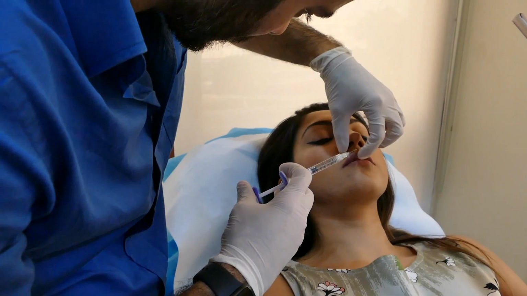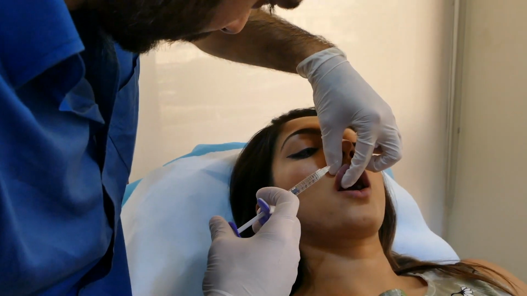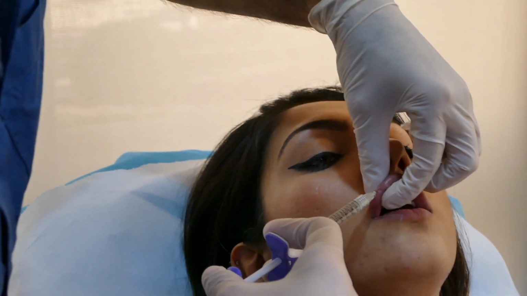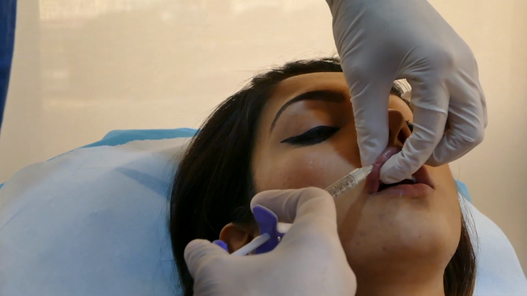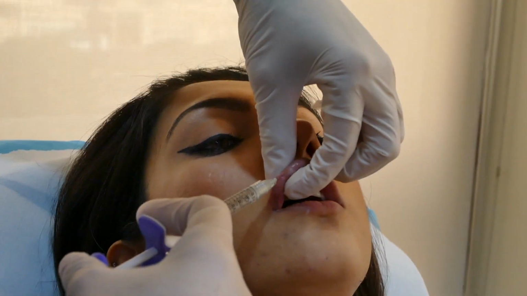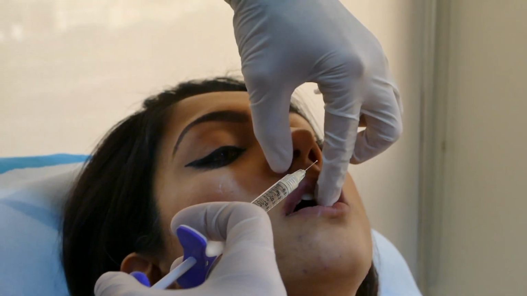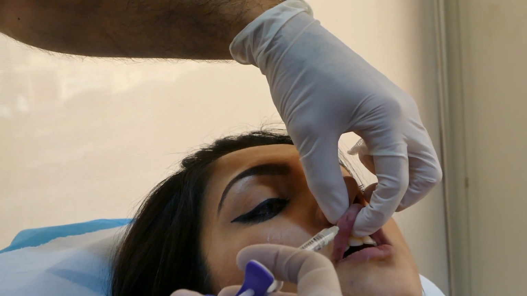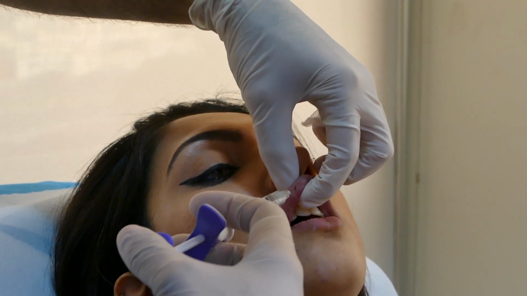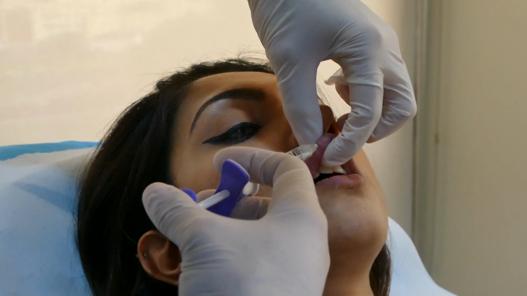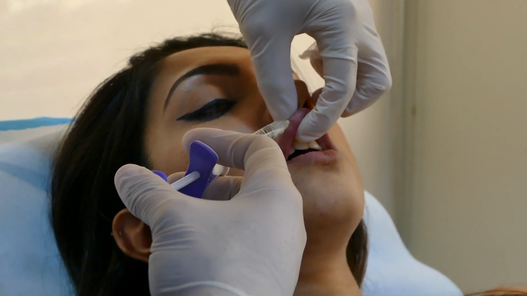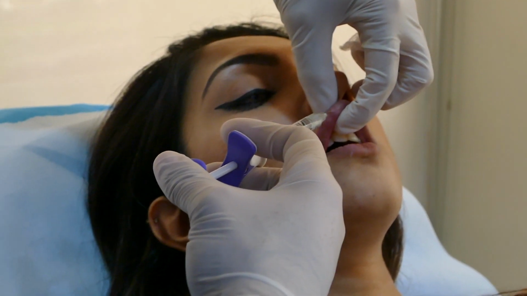That's fine. So on mutual agreement, Dr. Hardik decided to add some more filler in the upper lip, distributing the filler in small quantities and very gently massaging the upper lip. Ensure you do not aggressively massage the lip because it could cause rupture of the veins, hematoma or severe swelling.